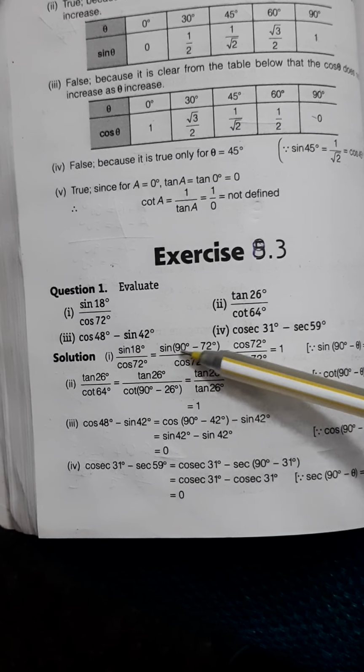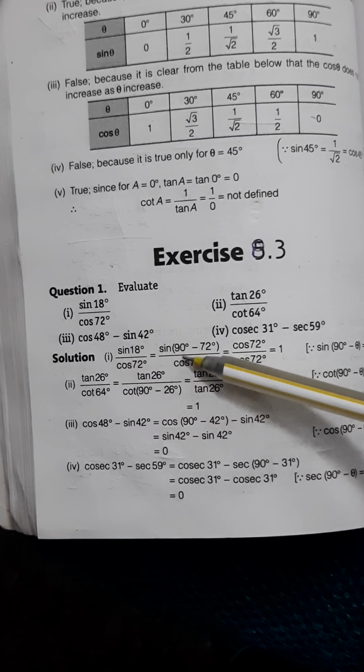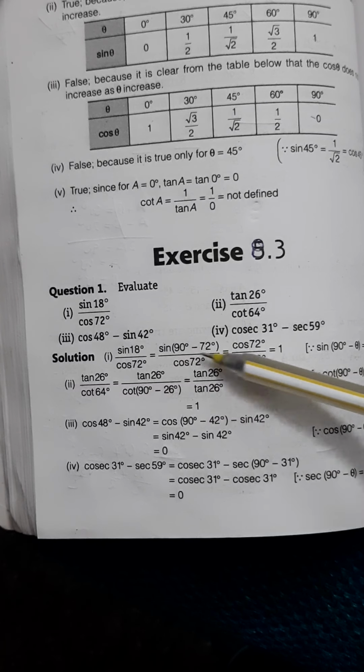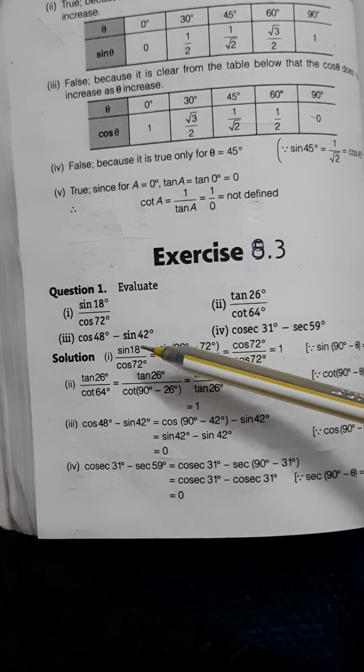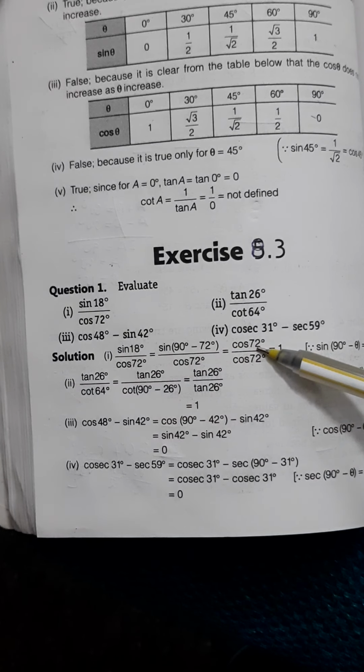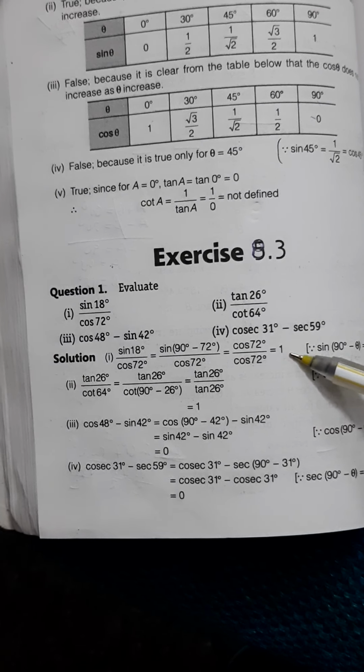So this is the step. If you want to write this step, you can write. Otherwise for 1 mark questions normally we don't write the step. So 18 is actually 90 minus 72 and we know the formula that sine 90 minus theta is cos theta. But you can directly write sine 18 as cos 72 and cos 72 as it is. I told you change only one. Cos 72 cancels and we get the answer as 1.